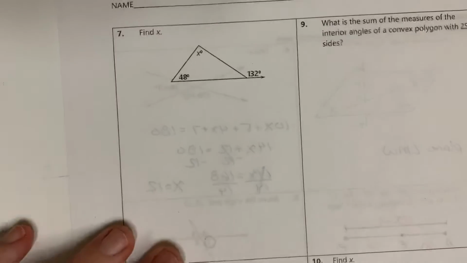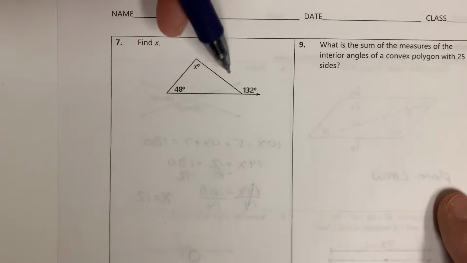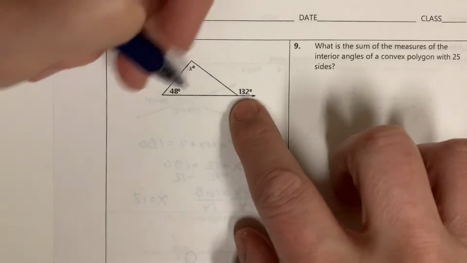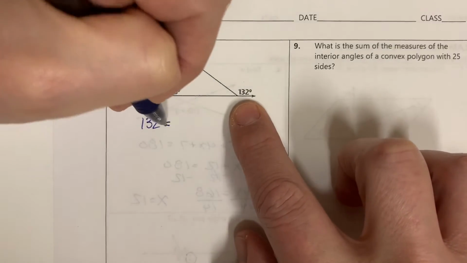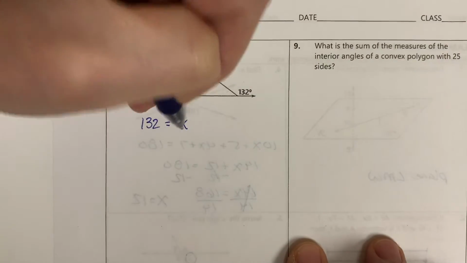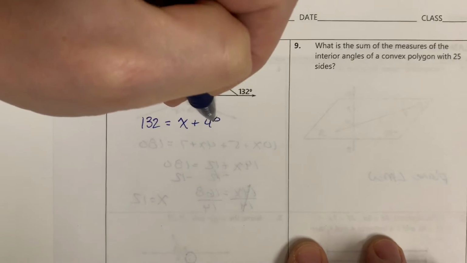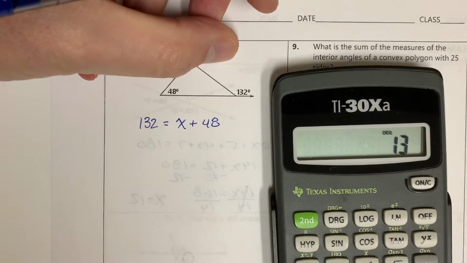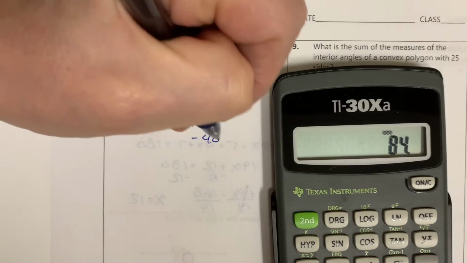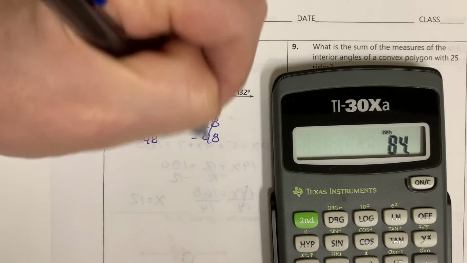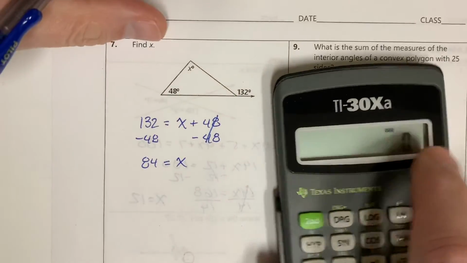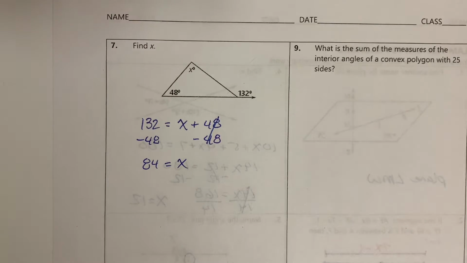Okay, on the back side, we have another triangle here that has the exterior angle and two remote interiors. So we know that 132 is equal to the sum of these two, x plus 48. And so all we have to do now is take 132, subtract 48, get 84. So 84 is equal to x, and we are done because that's all it's looking for.